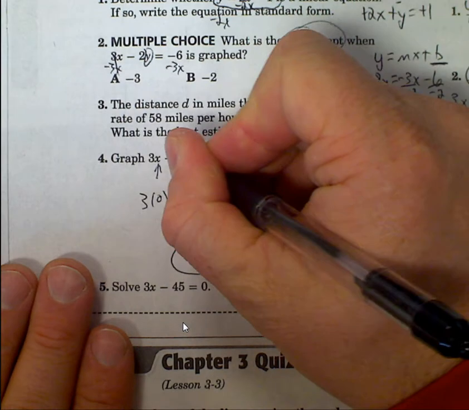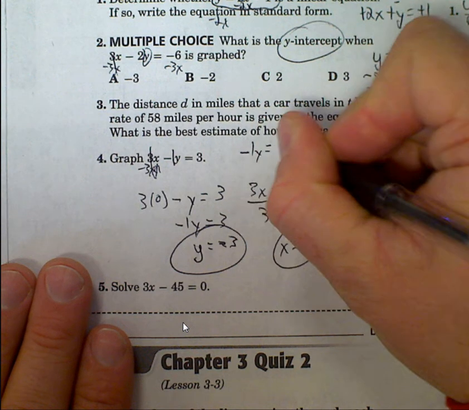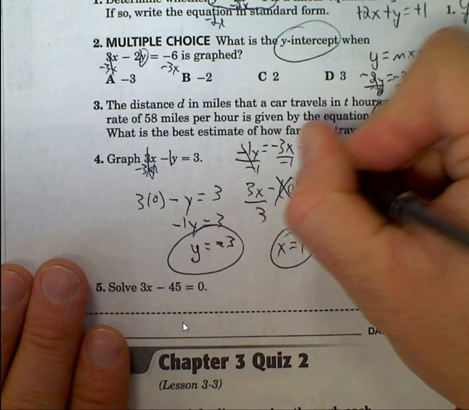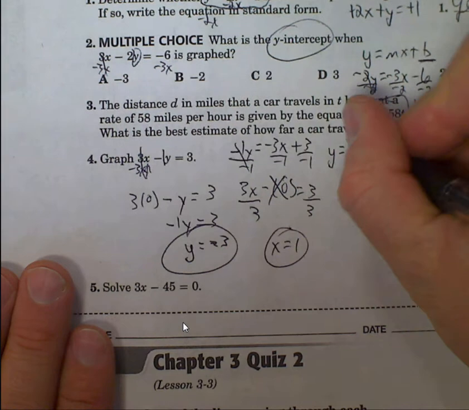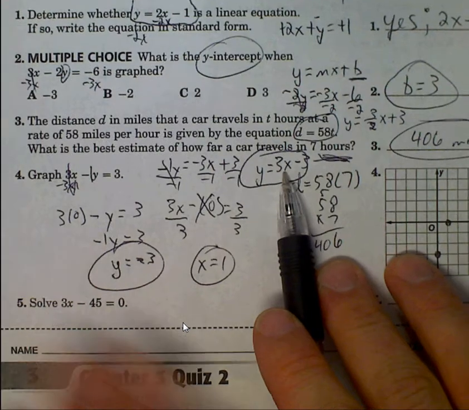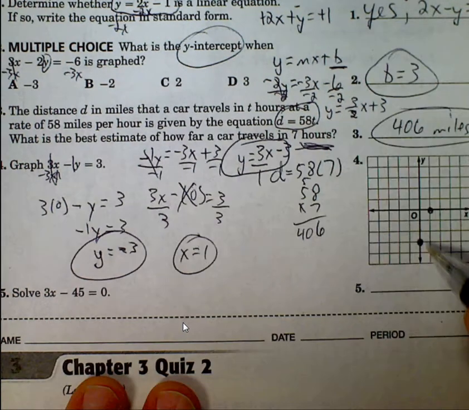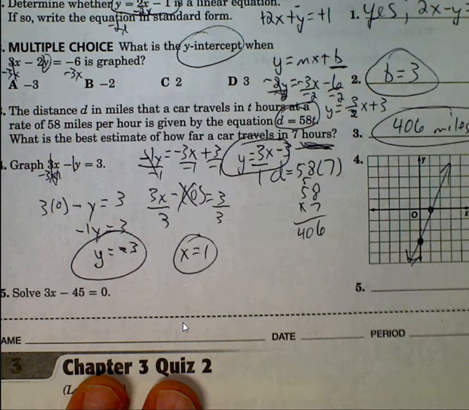Or I could get the y by itself. Let's see what happens when we do that. So I would get rid of the 3x. So I get negative 1y equals negative 3x plus 3. I would divide by negative 1. That would give me y equals negative 3 divided by negative 1 is positive 3. 3 divided by negative 1 is negative 3. So y equals 3x minus 3. I would start at negative 3. I would go up 3 over 1. It's the same thing. There's my line graphed.